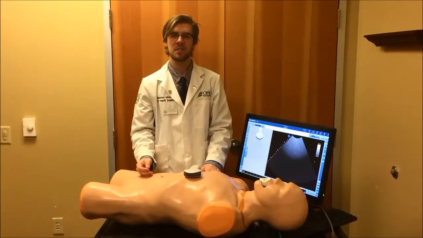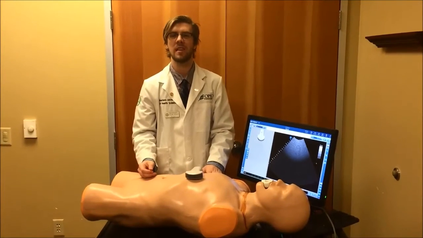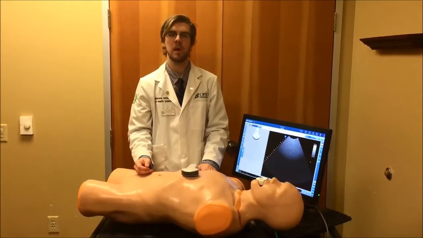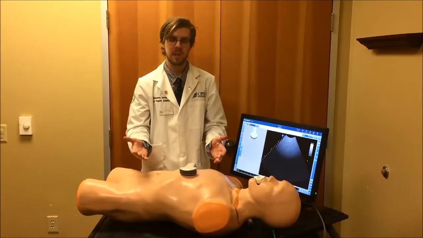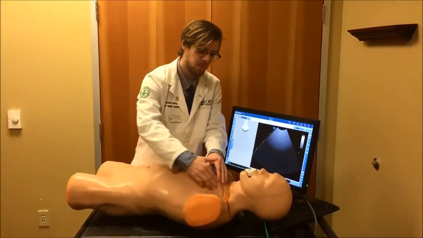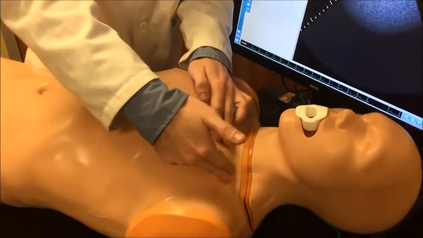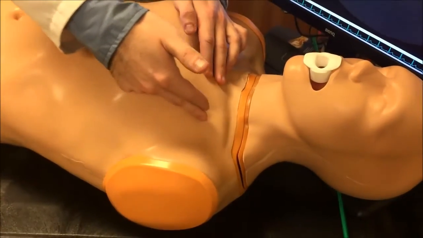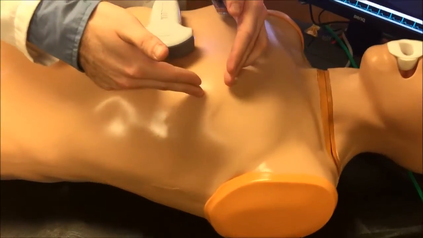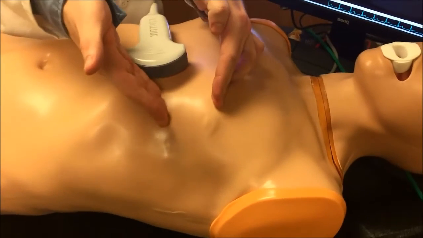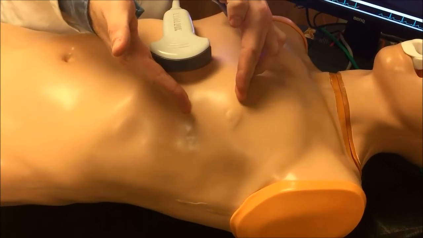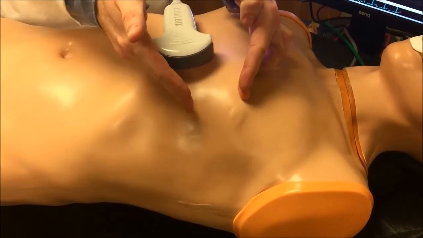Hi, I'm student Dr. Dylan Roper, and I will be demonstrating the long and short axis parasternal view. The first thing we will do is palpate our patient's left clavicle and find the midclavicular line. We will then drop down to about the 3rd to 5th intercostal space. We will call this the parasternal window.